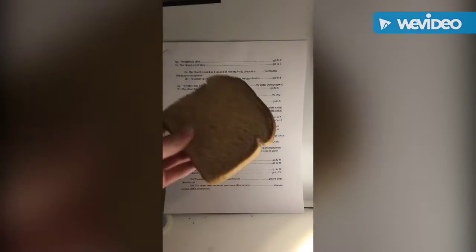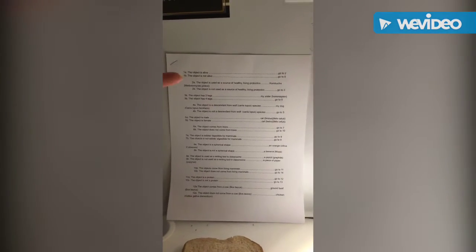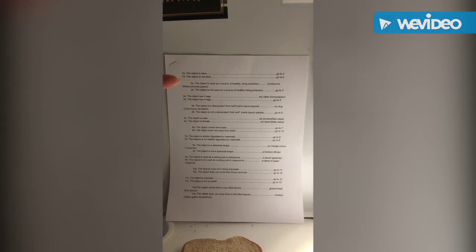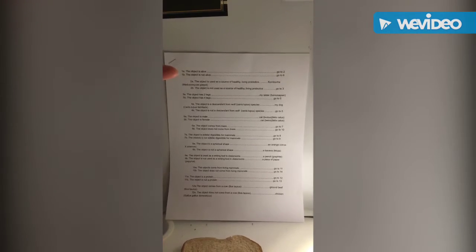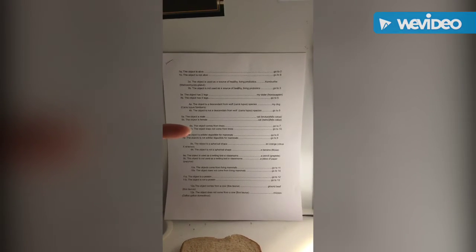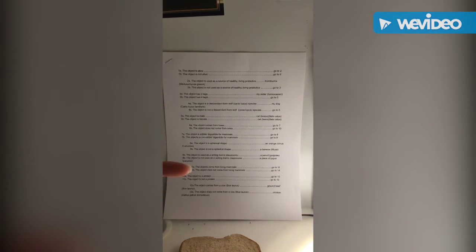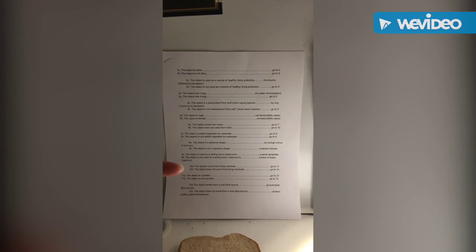Now we have bread. Okay. Is the object alive? No. So 1B says to go to number 6. So we're going to go all the way down to 6. Does the object come from trees? No, it does not come from trees. And so we're going to go to 6B, and it says to go to number 10. So we're going to go down here to 10. The object comes from living mammals. Yes, in fact, bread does come from living animals. So we're going to go to 11.